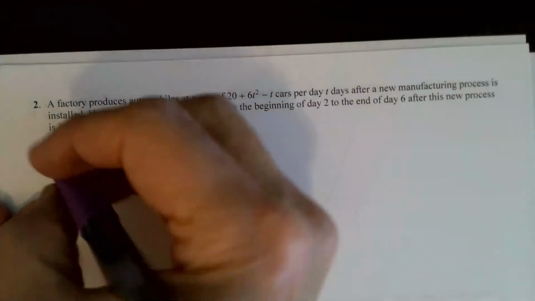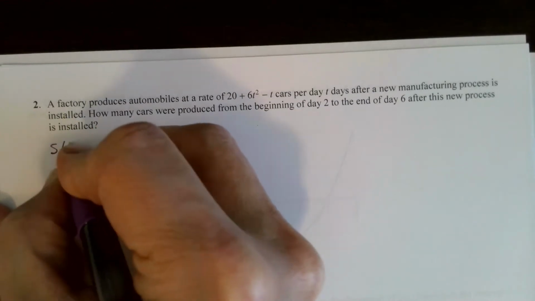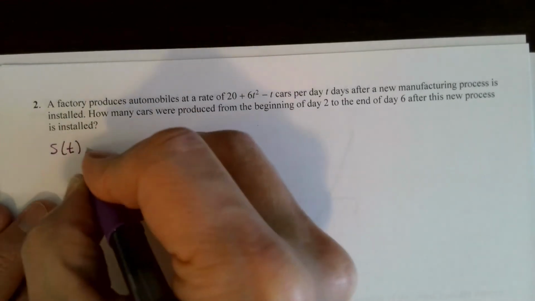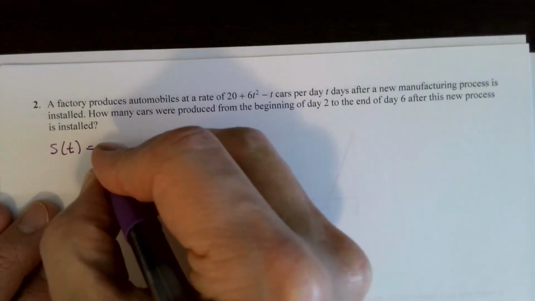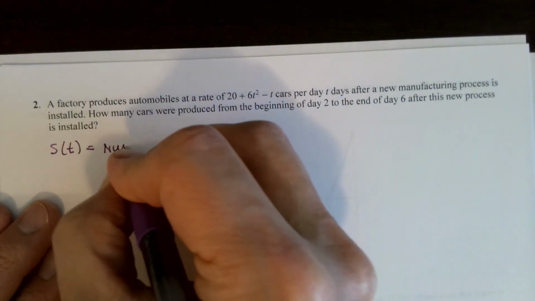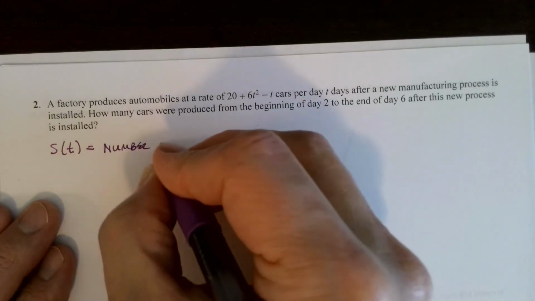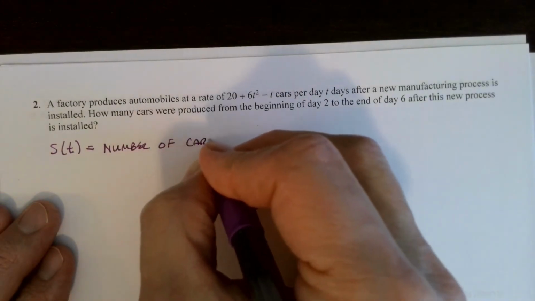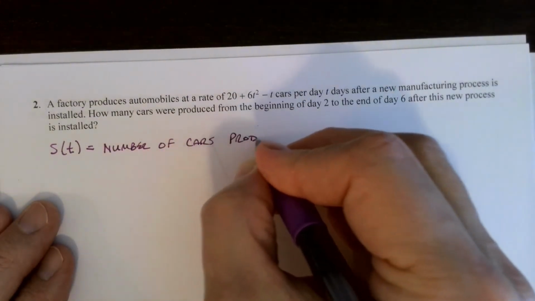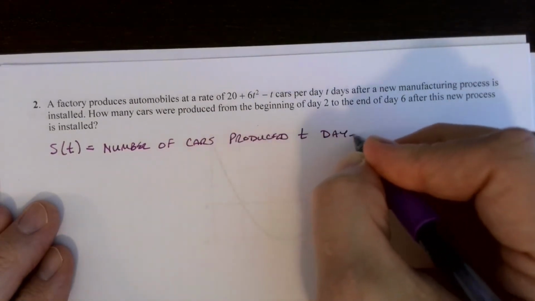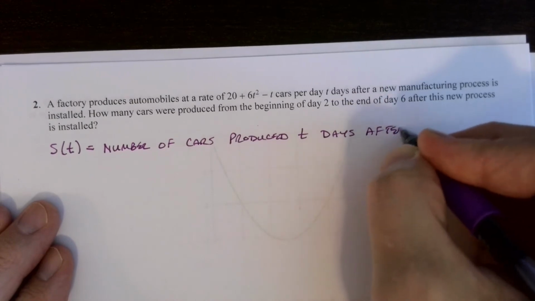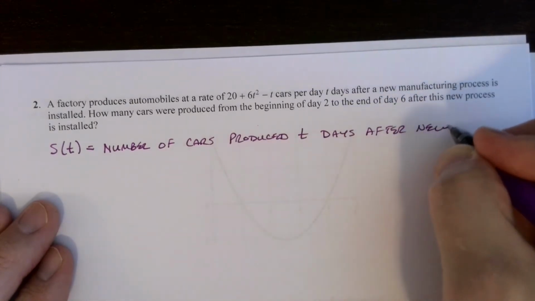So let's take a look at this again. We're going to call our function S of t. What are we going to be looking at? What's the quantity? The number of cars, right, produced. So we'll look at the number of automobiles or cars produced, right? t days after the new process is installed.